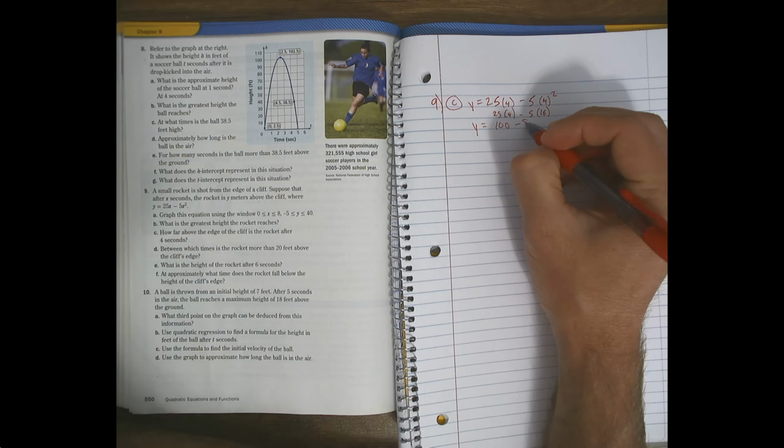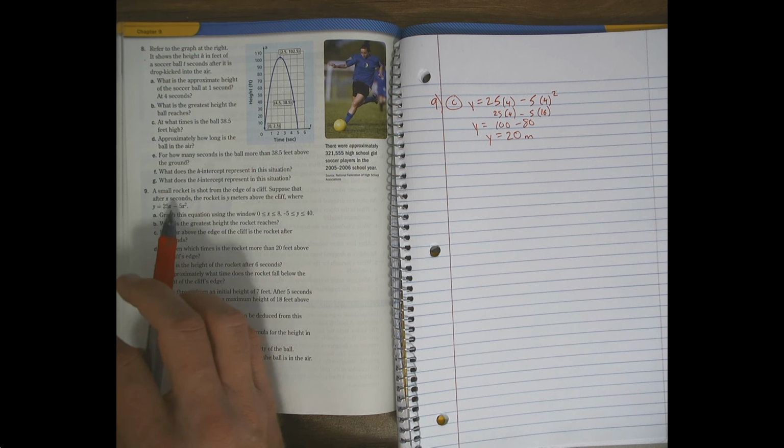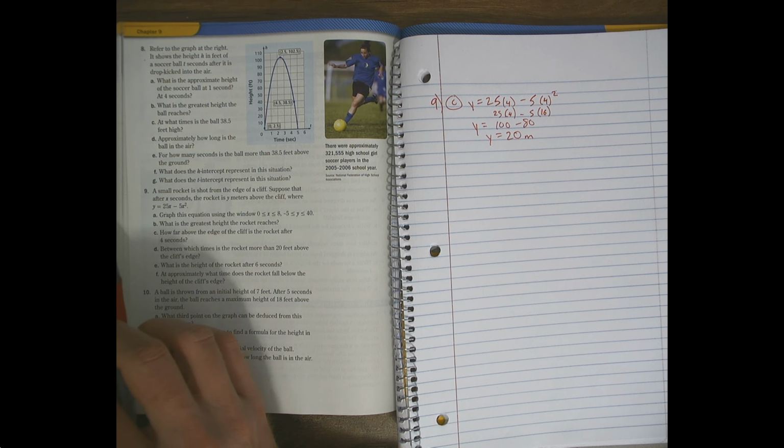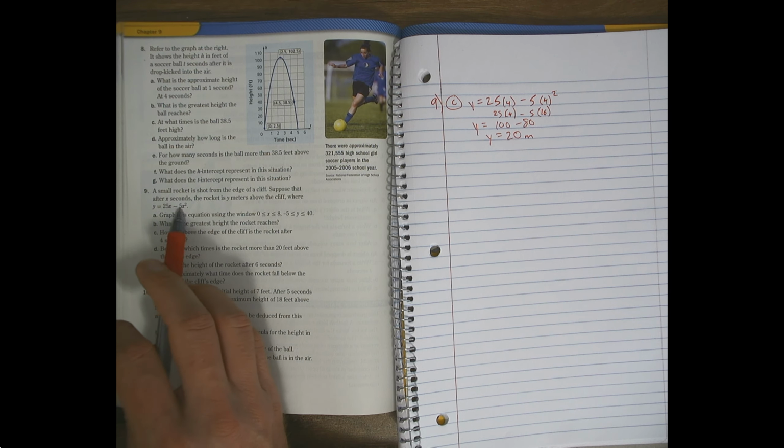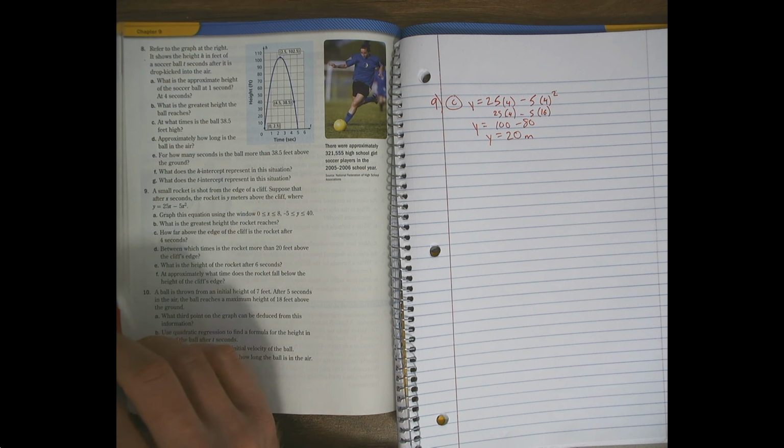And you can see they used -5 here. So they rounded that from 4.9 to 5. So they just wanted to make sure we're all using the same formula. So it looks like this. And we're going to letter E.